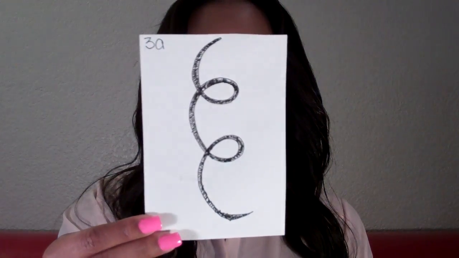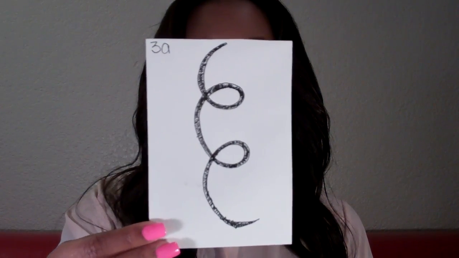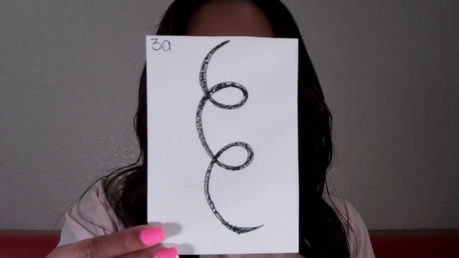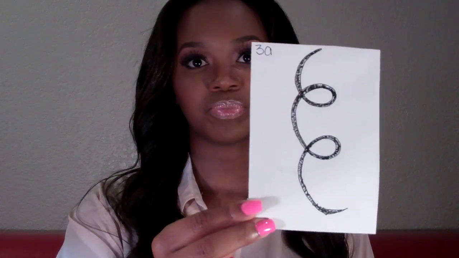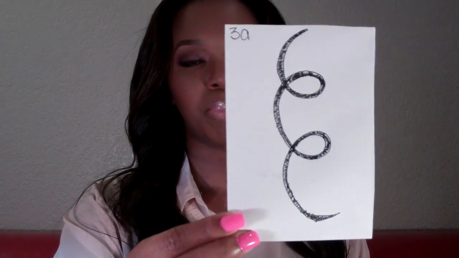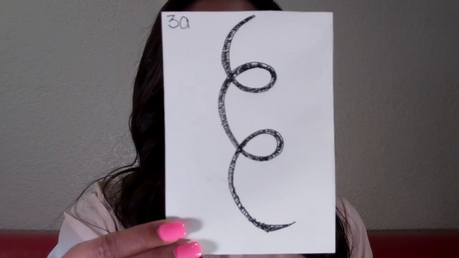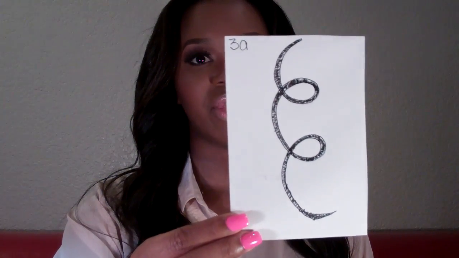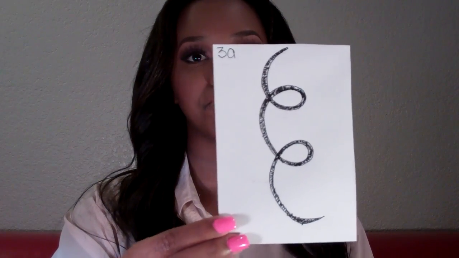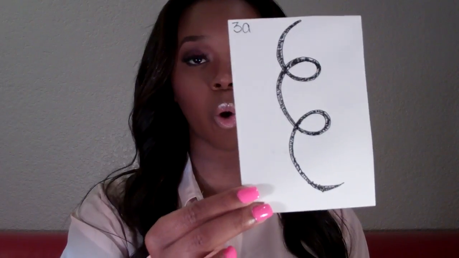And now this is 3A. So 3A, you start to actually get a coil and ringlets, like a pig curl, not pigtail, but a pig curl. So with 3A, there isn't that much coil. There aren't as many coils, but there are coils there. And when I say coils, that means curls.